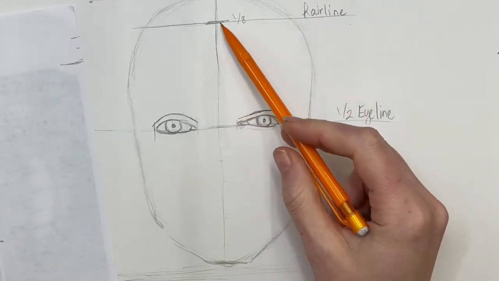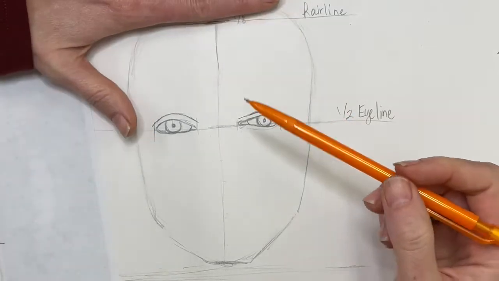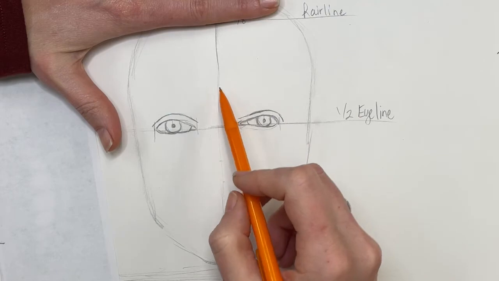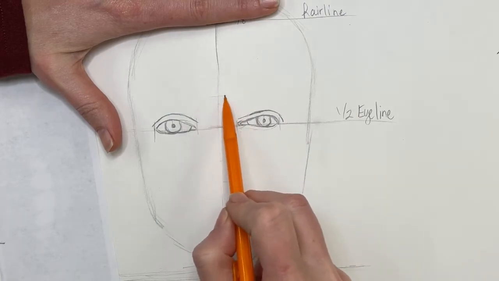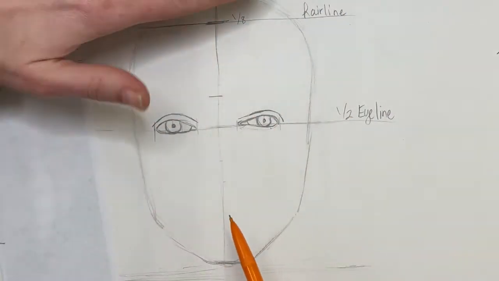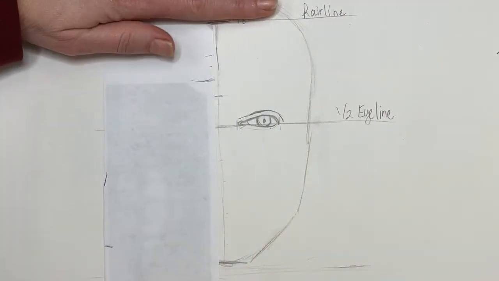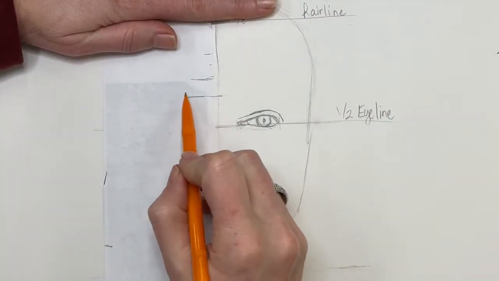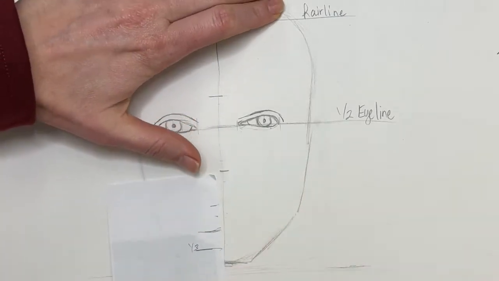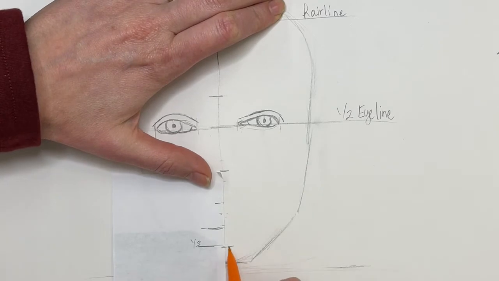Okay, and then once we put in our hairline, we can take the remainder of the face and divide it into 3 equal parts. So first we're going to just put in where we think 1/3 of the face is going to go. And then I will take that measurement and stack them one on top of each other.